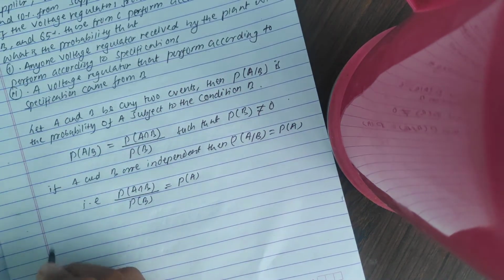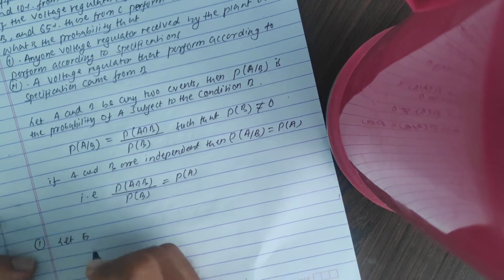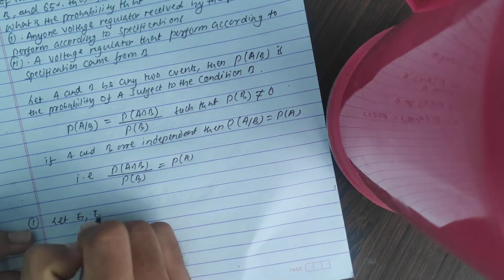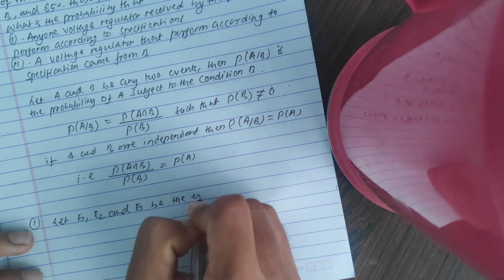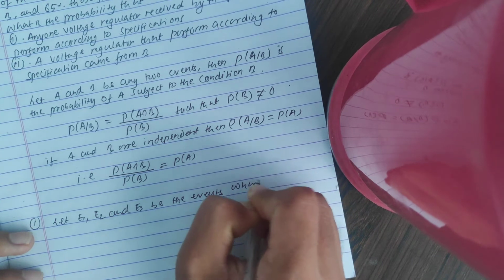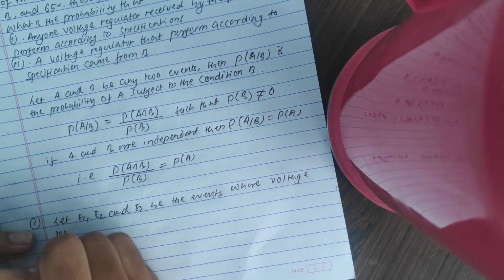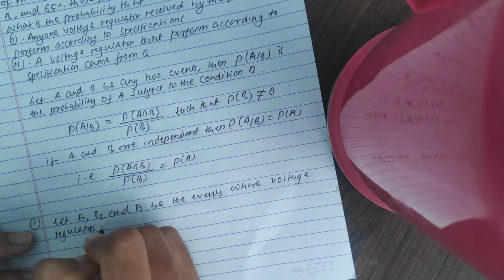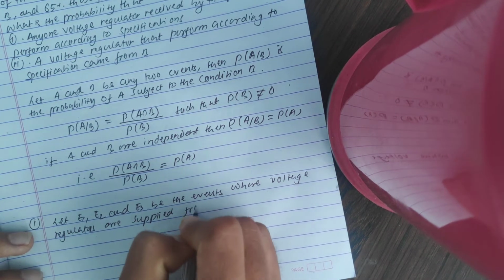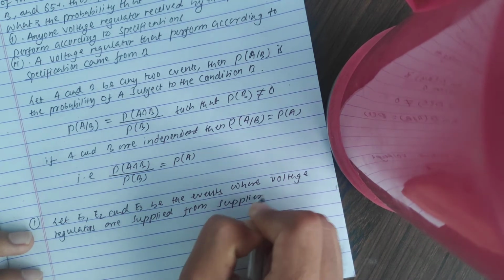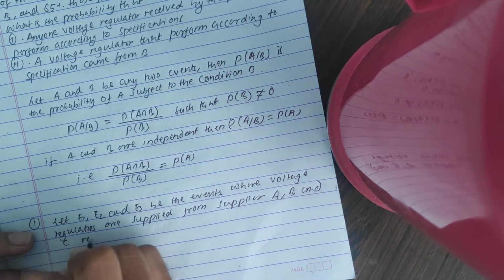For this, let E1, E2 and E3 be the events where voltage regulators are supplied from supplier A, B and C respectively.